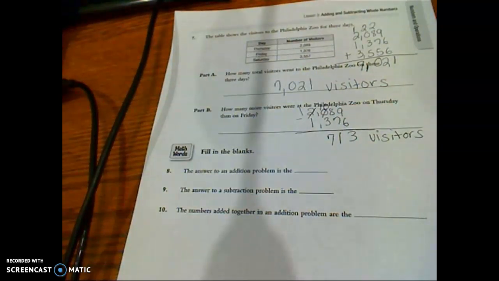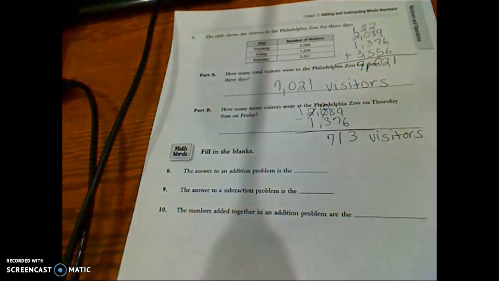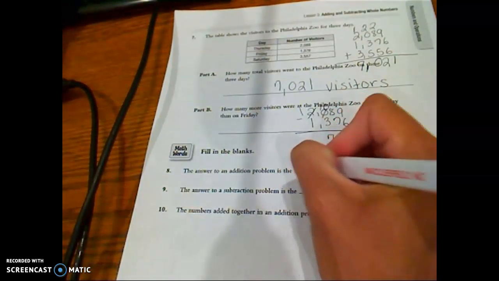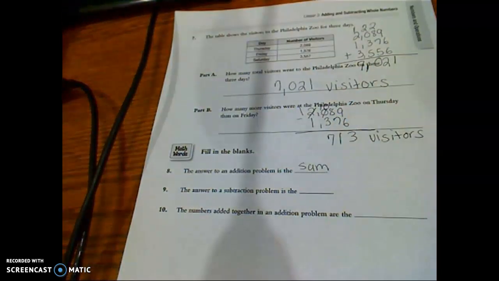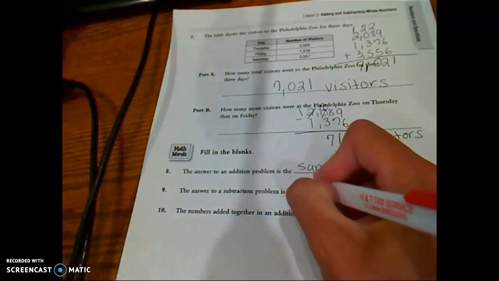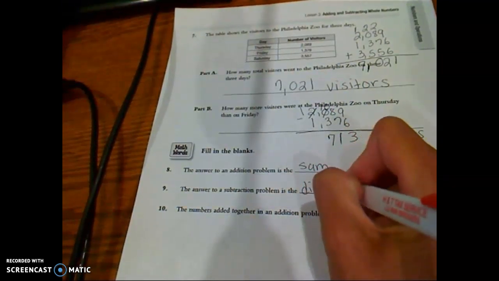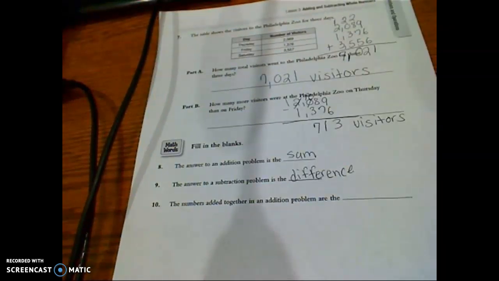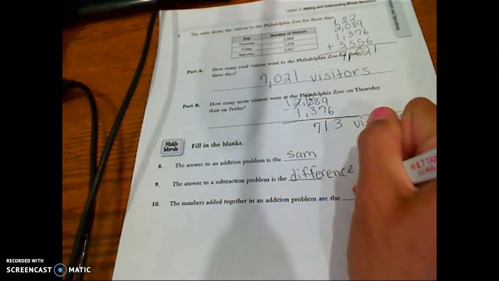So looking at this, it says the answer to an addition problem is, so when you're looking for the answer to the addition problem, you're looking for the word sum. The answer to a subtraction problem, you are looking for the word difference. And the numbers added together in an addition problem are the add-ins.